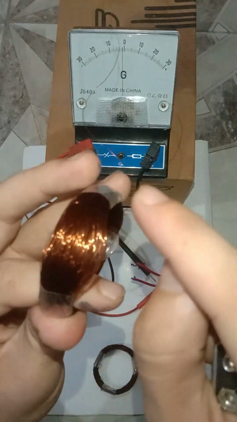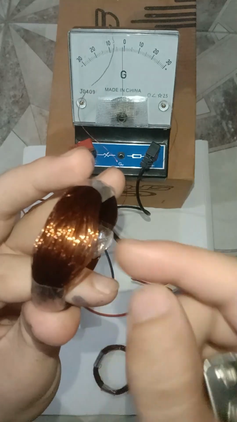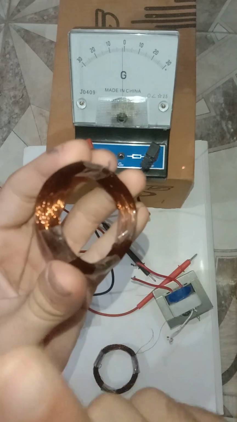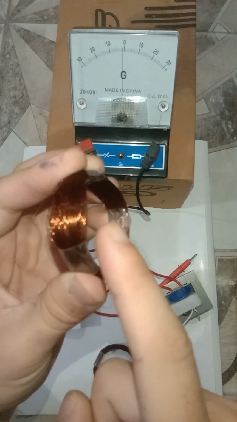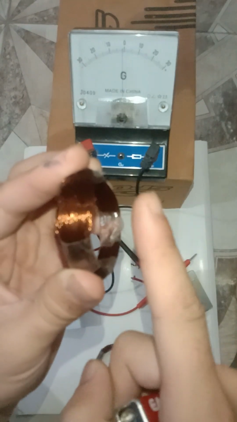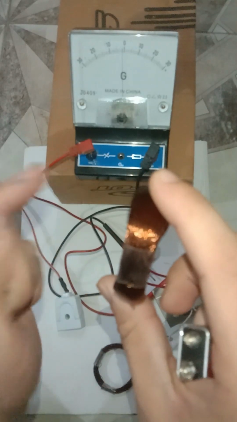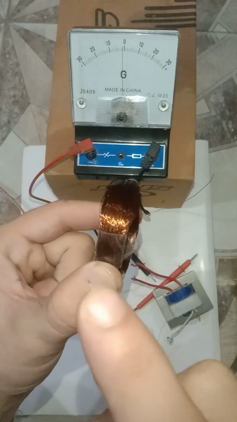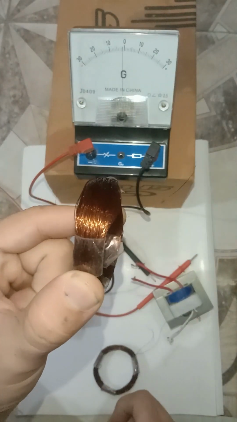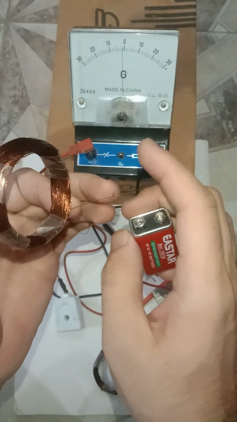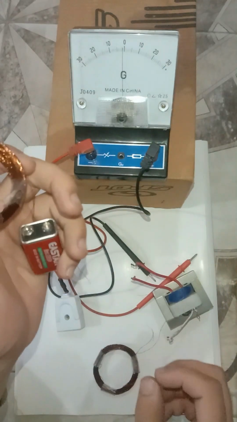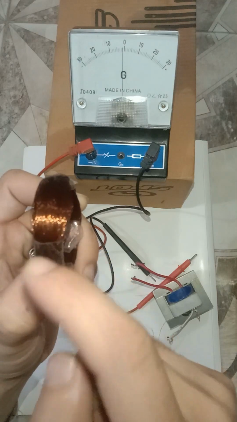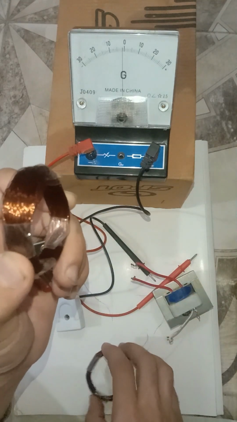So here that magnetic field from each conductor will add up, and due to that one side of this coil will act as a north and the other side of this coil will act as a south, and now this coil will behave as a permanent magnet. Okay, so we have this scenario, and here due to this battery, this will behave as a permanent magnet.